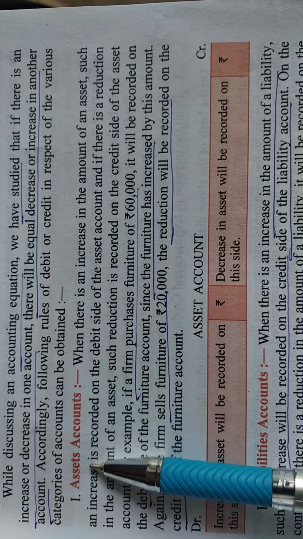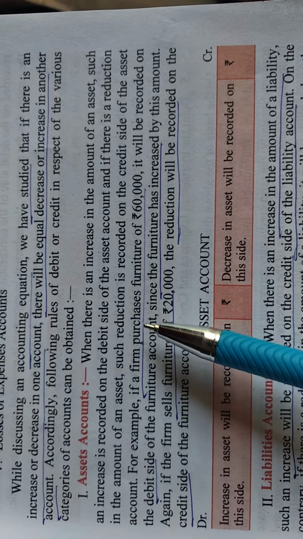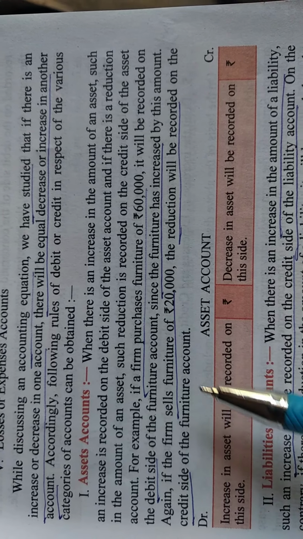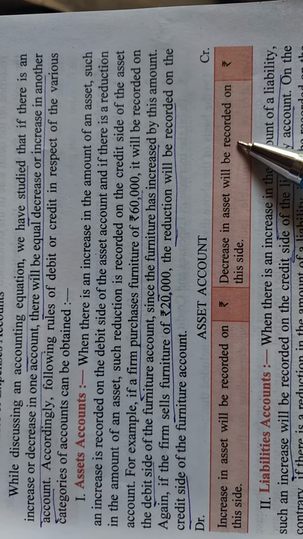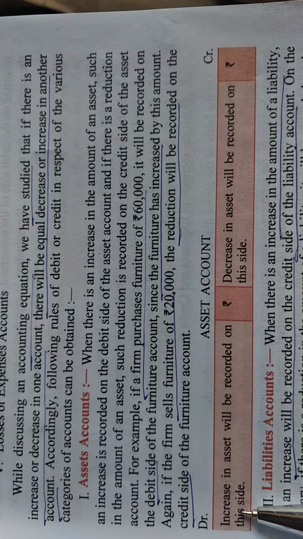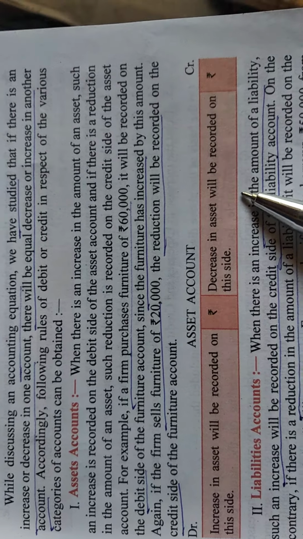So the first approach for assets, as I told you, suppose we have purchased furniture, that will come in the debit side. We have sold furniture, that will come in the credit side. In purchase there was an increase in the assets, in sales there was a decrease in assets.